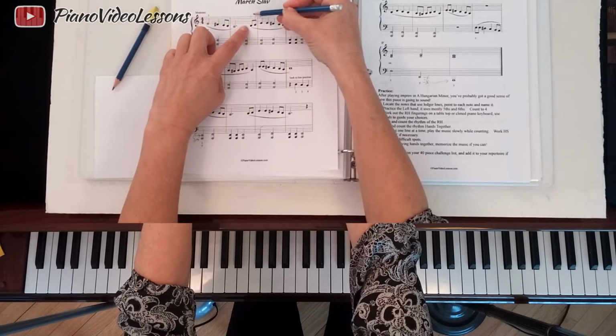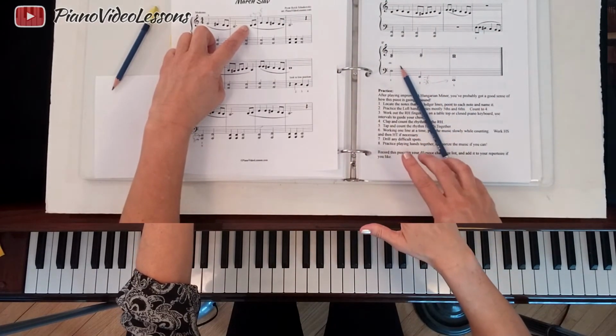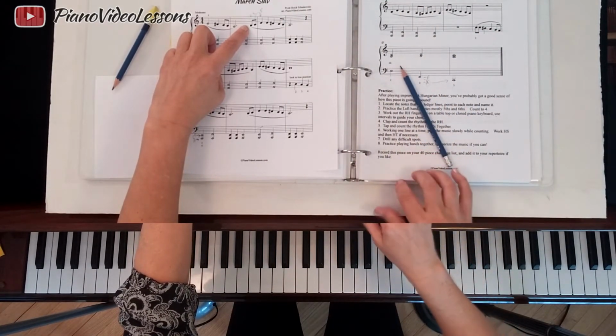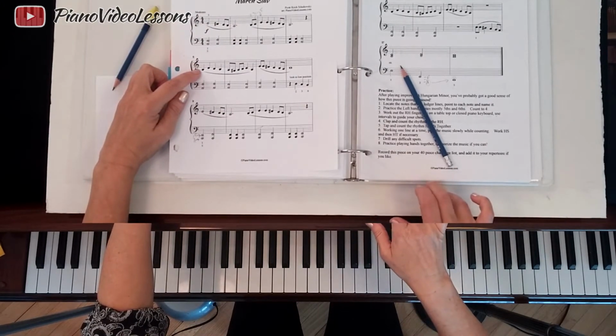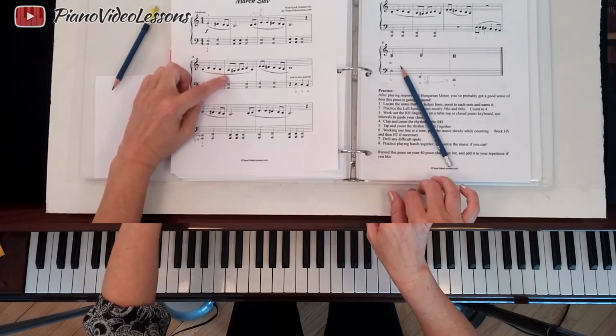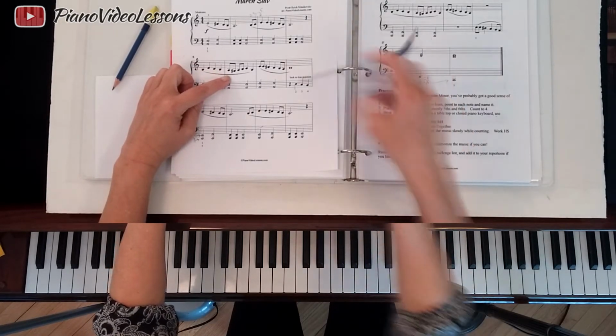So it's going to go 2, 3, 5. Here we go. 2, 3, 5, 5, 4, 3, 2, 1. And then here we have space notes, 2, 4, 3, 2. Here's that cross under, 1, 2, 1, 2, 3, 1. I'm just going to write that in here.